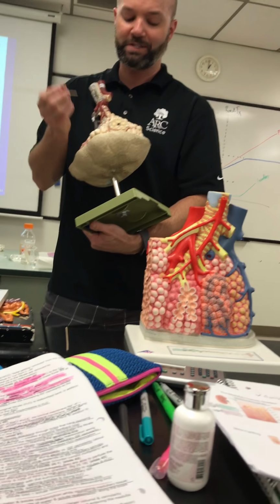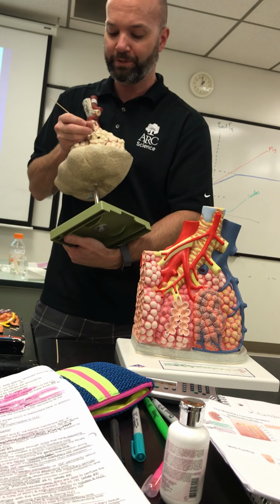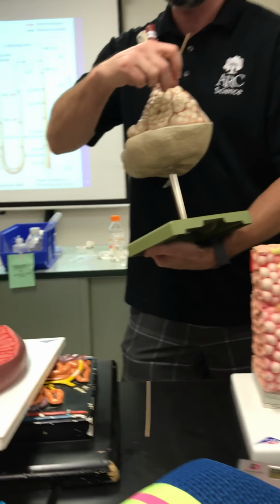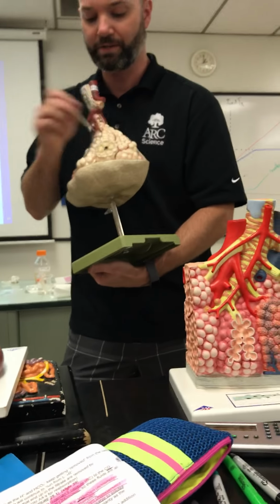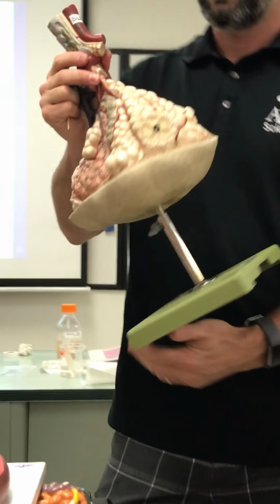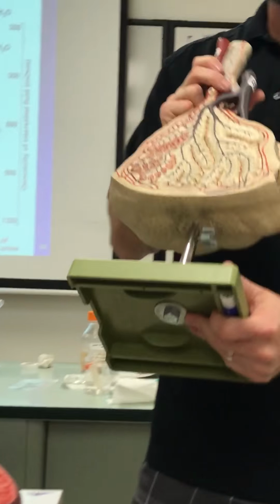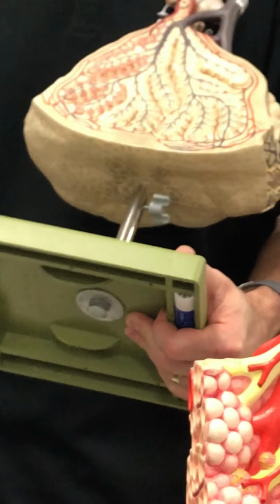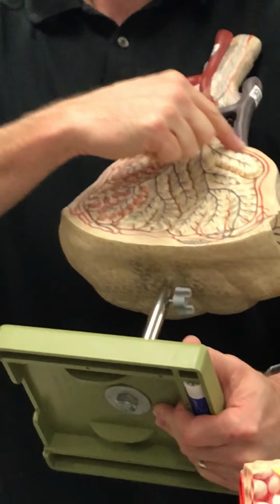Because in reality, septal cells are all over, but that's where they put them. And then I think here they're just trying to show pores, these little black dots here. More sacs on the backside. More pulmonary capillaries. Septa on the sides.